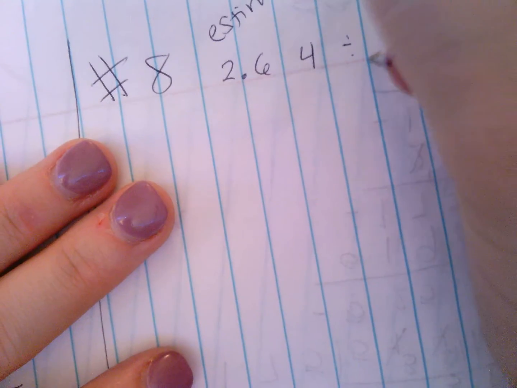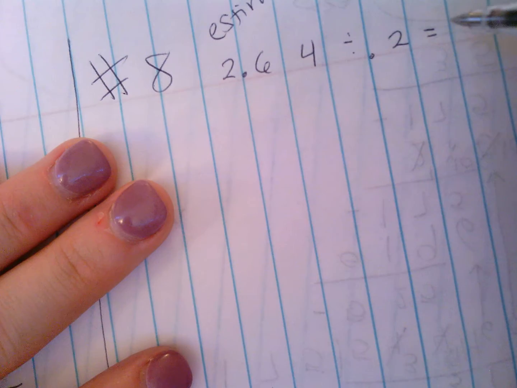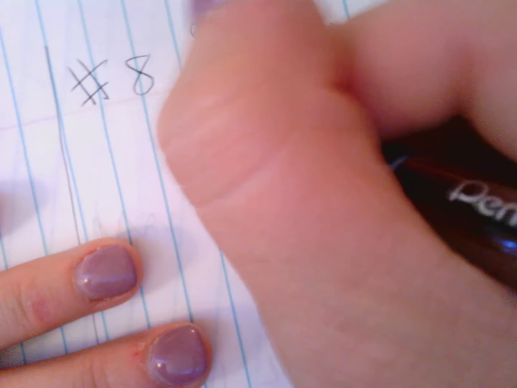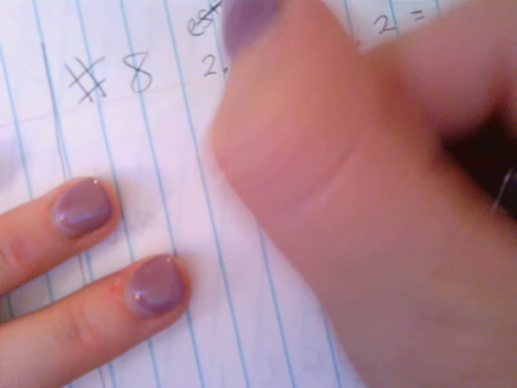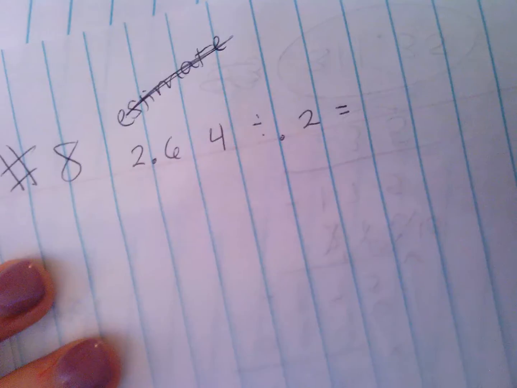So our real problem is 2.64 divided by 0.2. Awesome. So I'd like you to estimate on your own, and then you are going to go ahead and put that into the Edpuzzle because that should help you. All right. So now we need to move our decimal point over to get that.